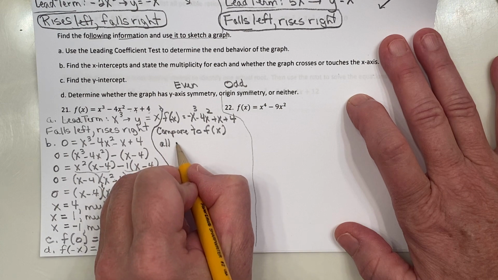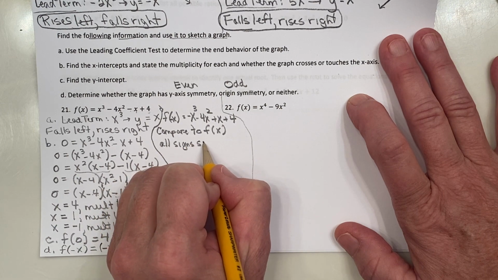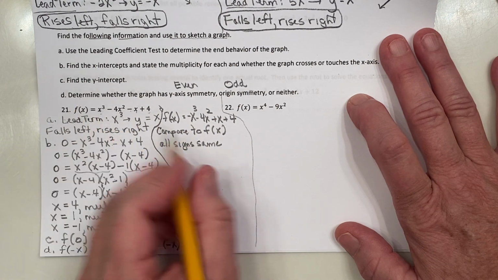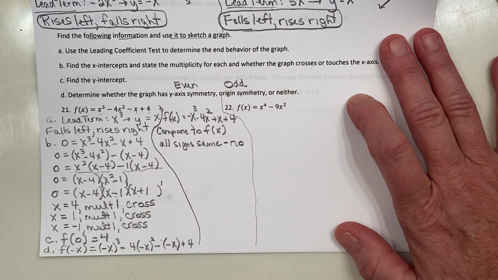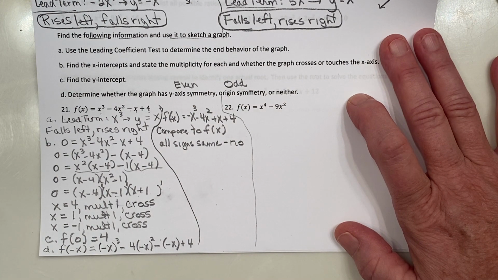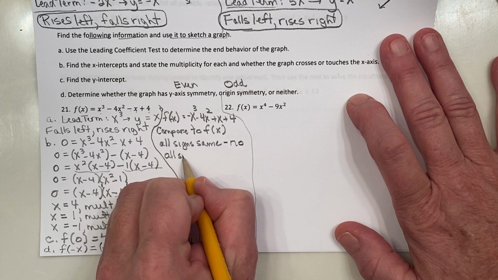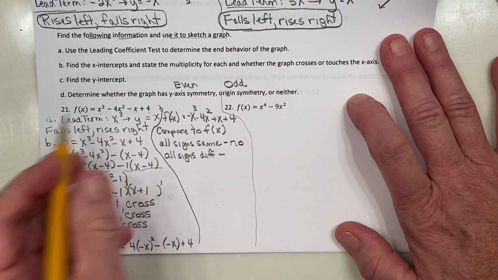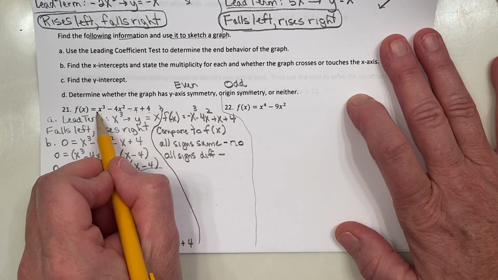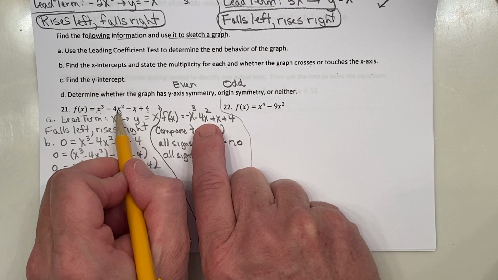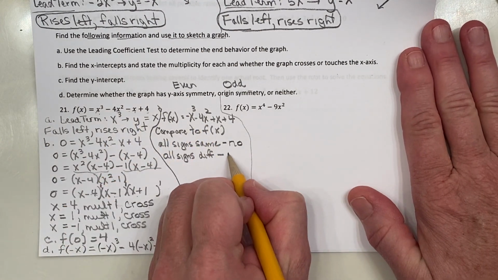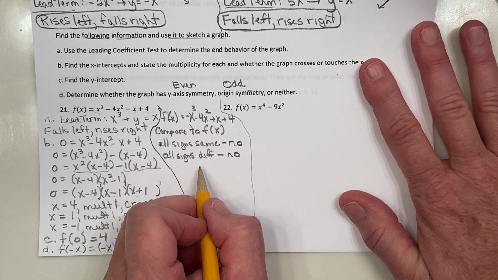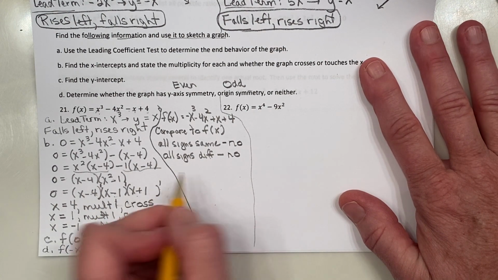And what we did is we looked for all signs the same. Well, no, I can clearly see that if this is a negative x cubed and that's positive, then that answer is no. So that means there's no y-axis symmetry. What about all signs different? Is every single sign the opposite of what it was in the original problem? Well, the first two terms are opposites, but notice that you have a minus 4x squared and another. Those aren't opposites, so no. All signs same, no. All signs different would mean we'd have an odd function with origin symmetry, but we don't, so we have neither.